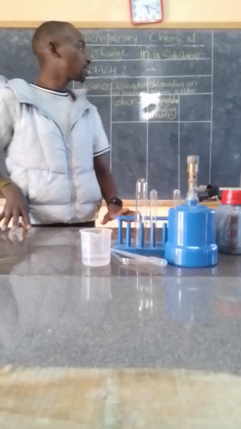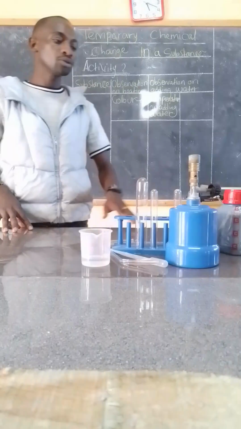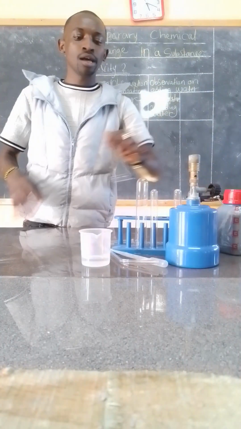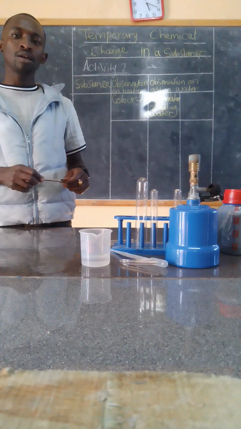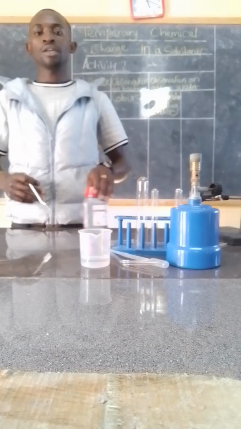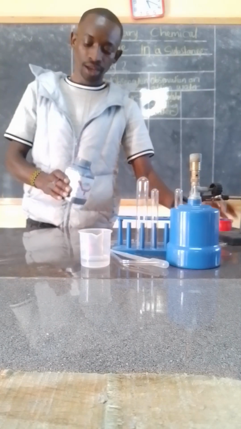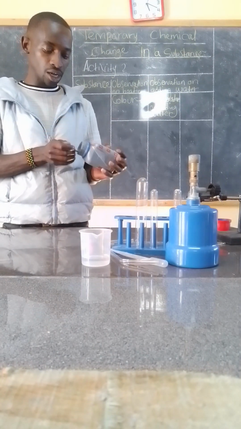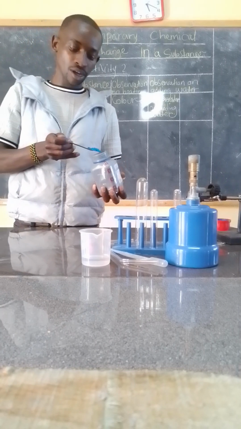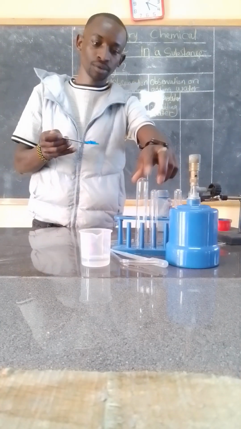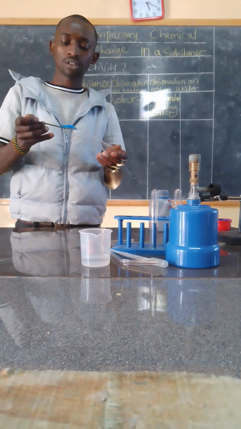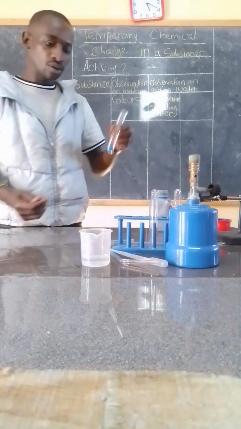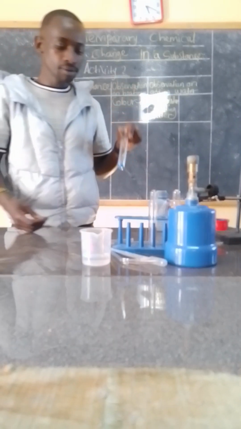Step 1, that is copying the table. Step 2 that you are going to take is simply taking a spatula full, 1 spatula full of copper II sulphate, and put it into 1 boiling tube. And this is what I'm doing right now. So I have taken 1 spatula full of copper II sulphate. I put it into my boiling tube, which is clean and dry.